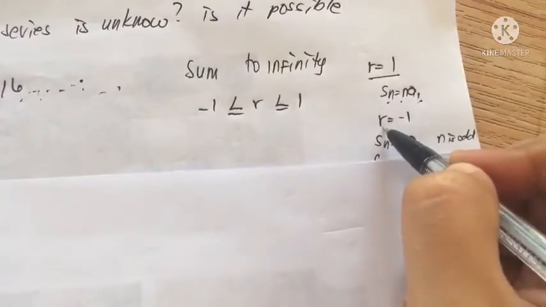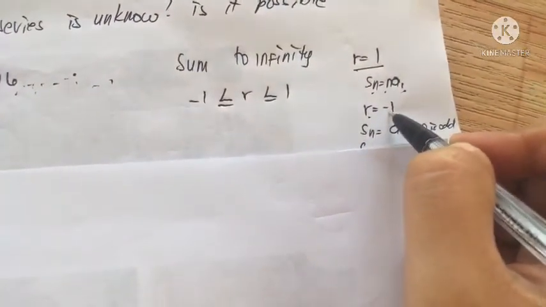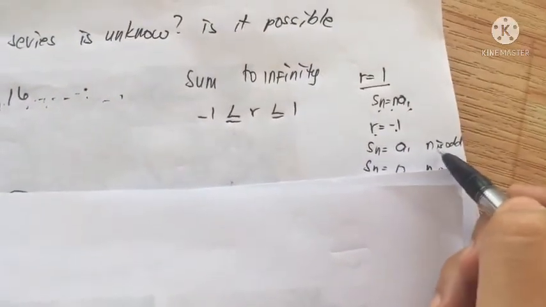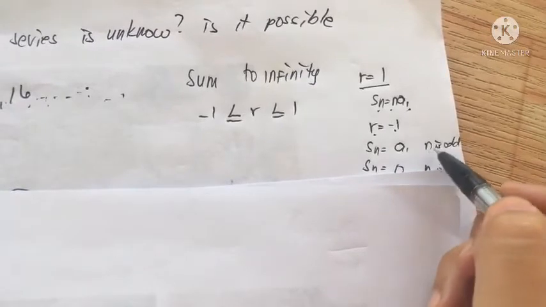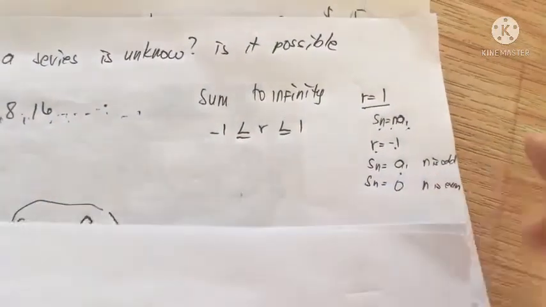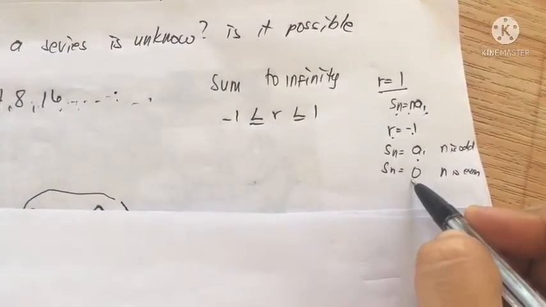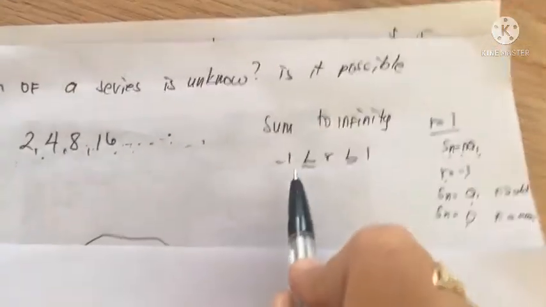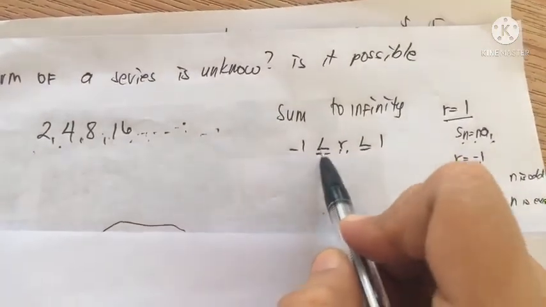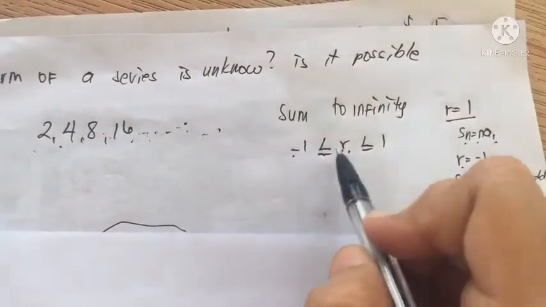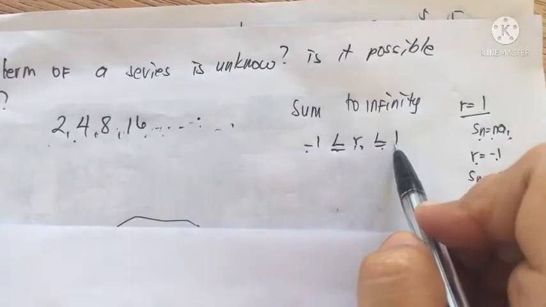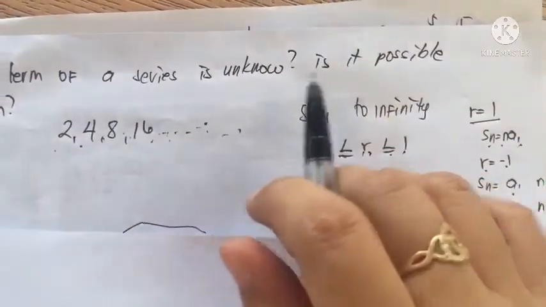If the common ratio is negative 1, it depends on the term. If the term we are looking for is odd, our sum is the first term. If it is even, our answer is 0. So, the sum to infinity exists if r is greater than or equal to negative 1 and r is less than or equal to 1. That is where you can get the infinity. It has a sum to infinity.